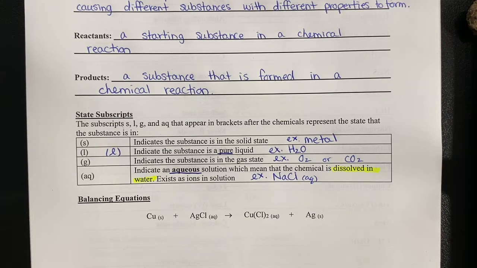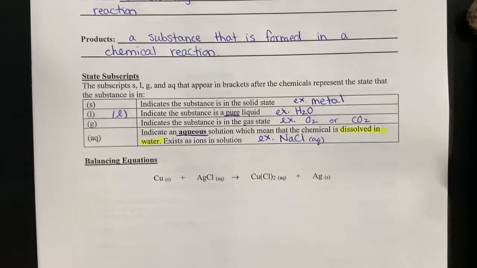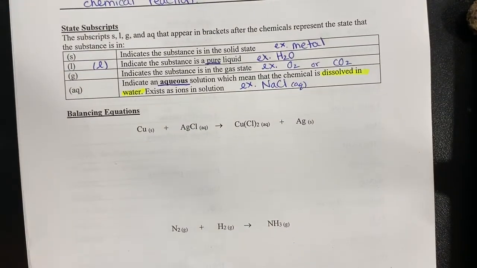You will be expected to know what the state symbols are of most things in reactions. Now, the next important part to expressing equations is to be able to balance them correctly. This is definitely review from grade 10, but we'll do a quick example here in case anybody needs a bit of a refresher.